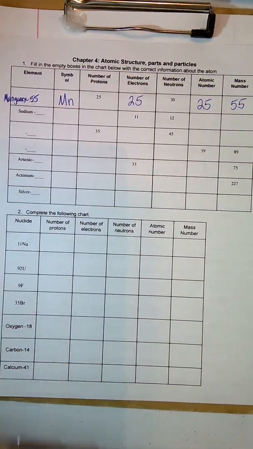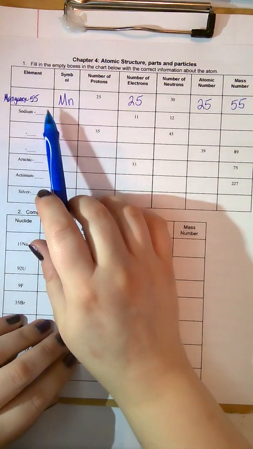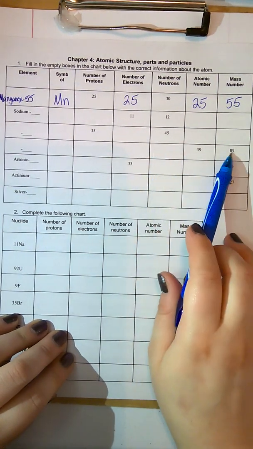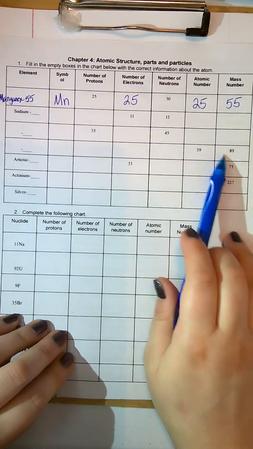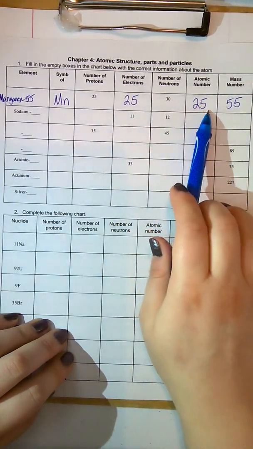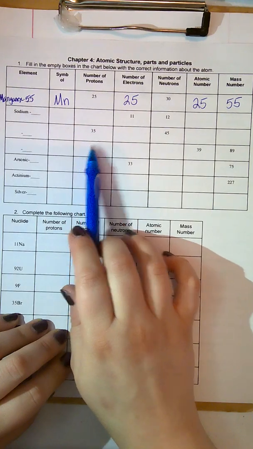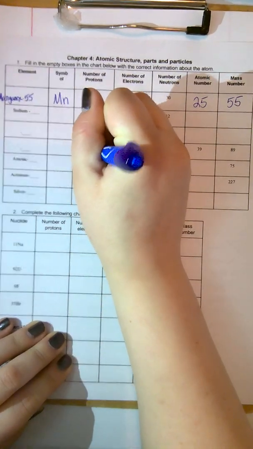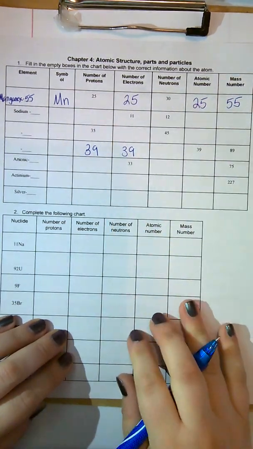Okay, so that's if I gave you the number of neutrons. Now, if you take a look at the fourth one down, I did not give you the number of neutrons, but I did give you the atomic number and the mass number. So like we talked about up here, whatever number is here for our atomic number, that's going to be the same number for the protons and the electrons. So let's go ahead and write 39 for both.